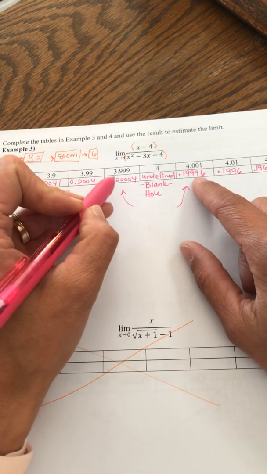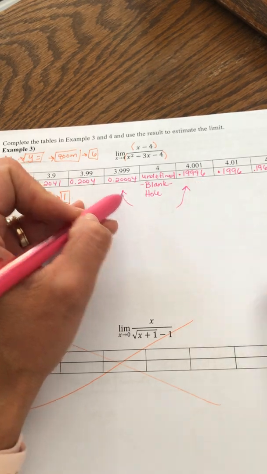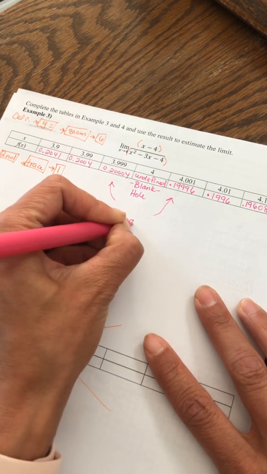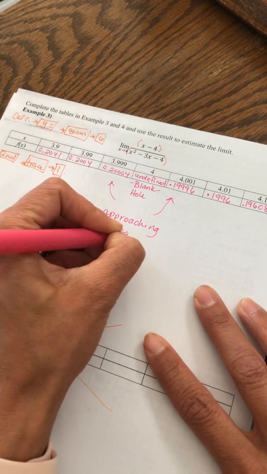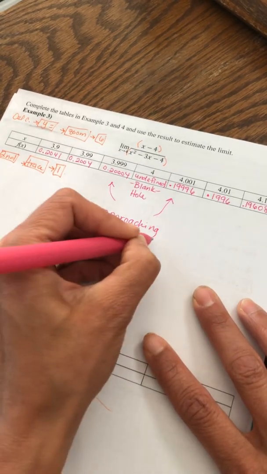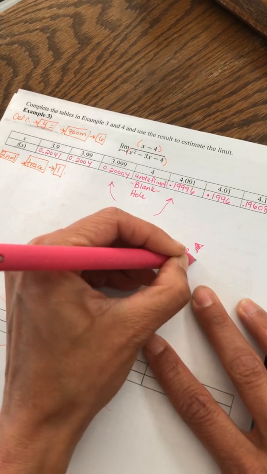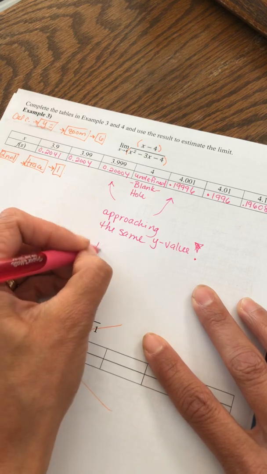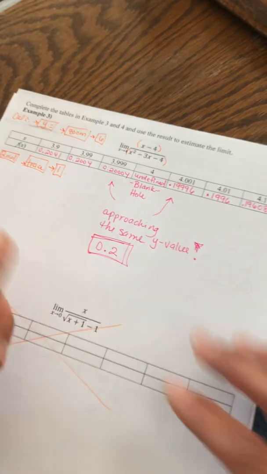So from the right and from the left, they're approaching the same y value. Okay, so I'm going to approximate it to 0.2. So 0.2 is the limit there.